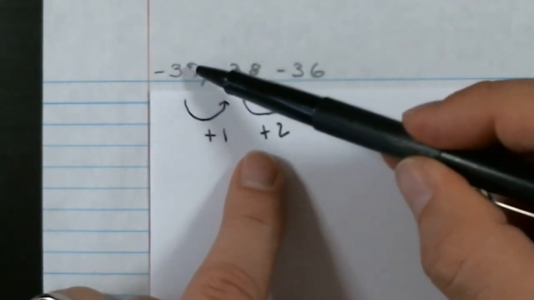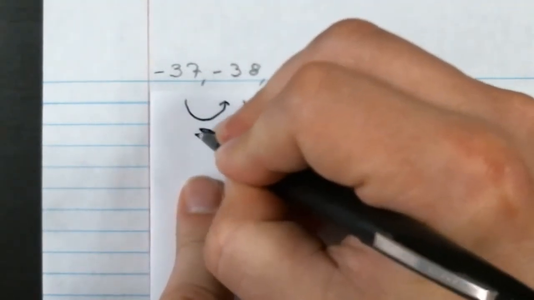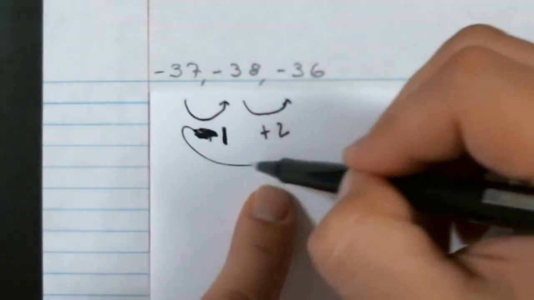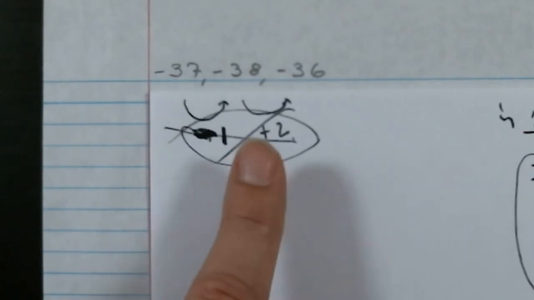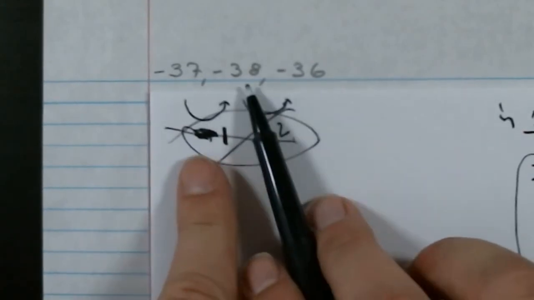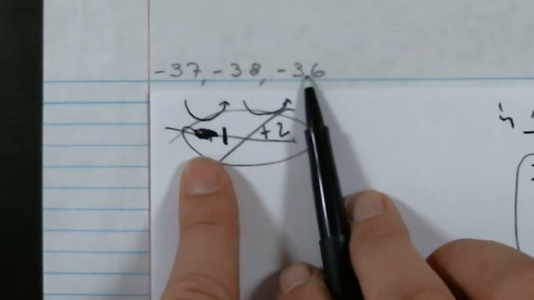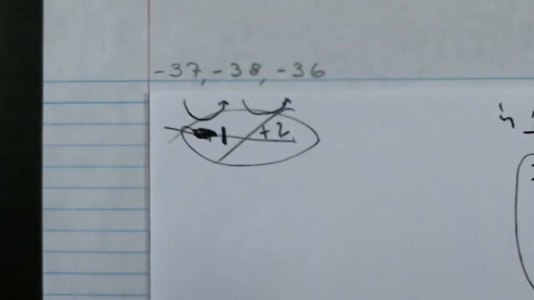But this goes up by 1, and this goes up by 2. So there's no distinctive pattern here. You have to remember, be careful with your negatives. Be very careful with that when you do this.